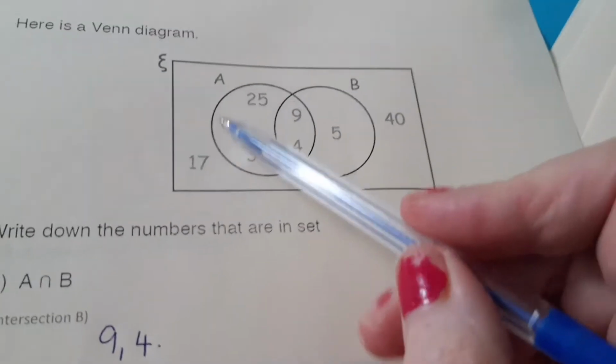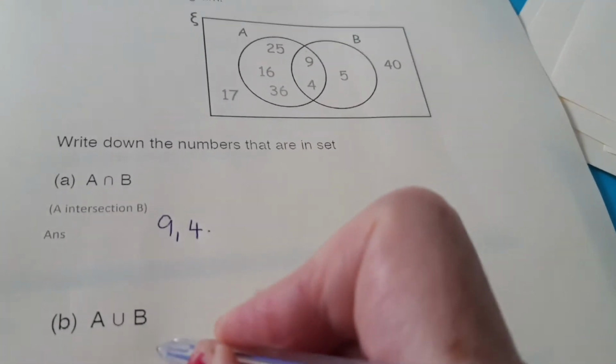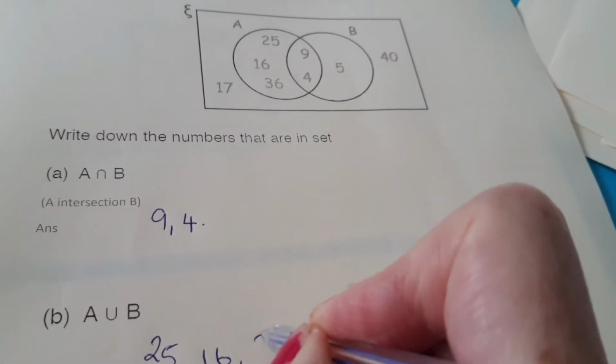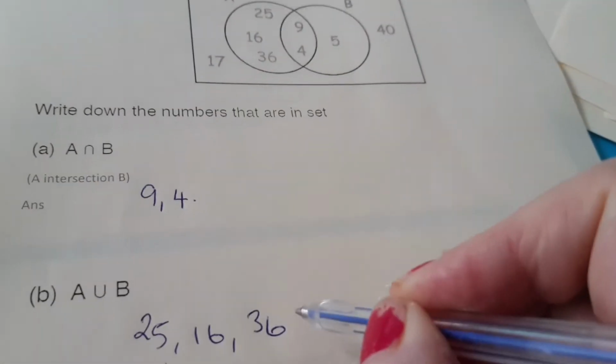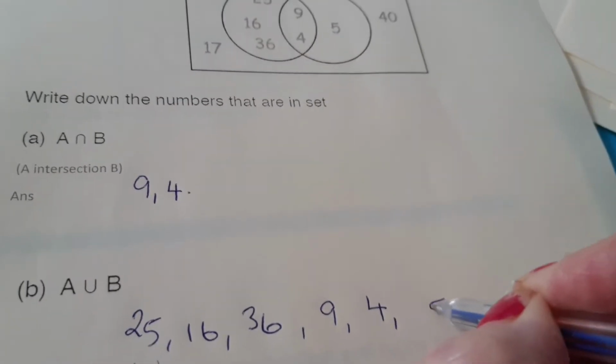A union B means A and B all together. So first of all, you have 25, 16, 34, 36. Then you have the 2 in the middle, which are A intersection B, and then you have 5.